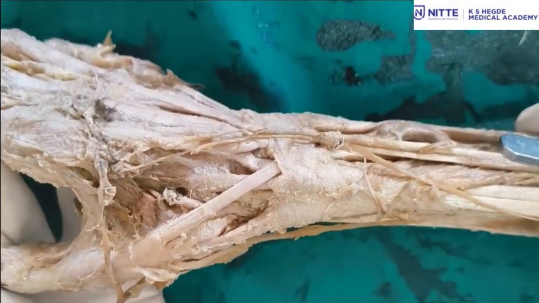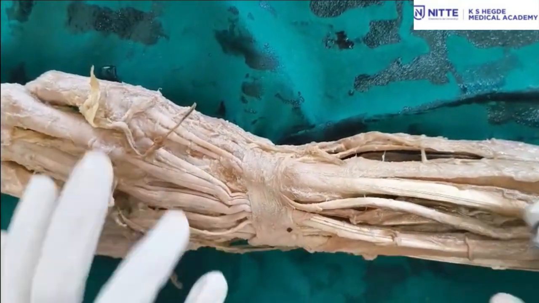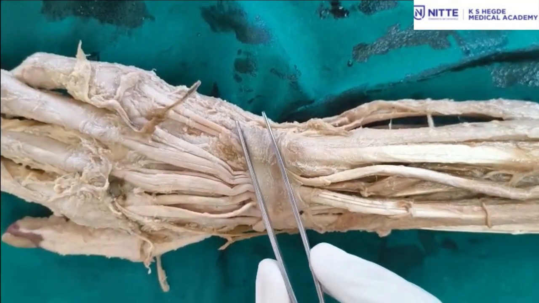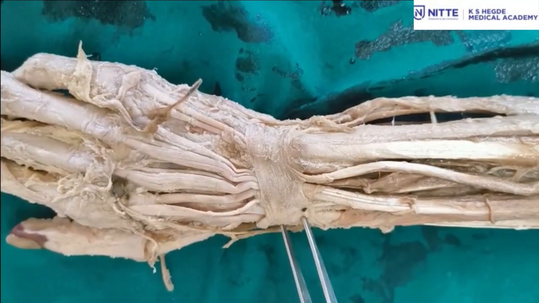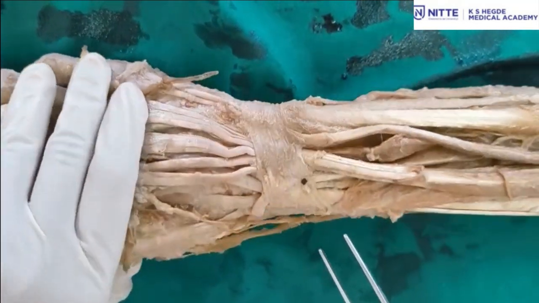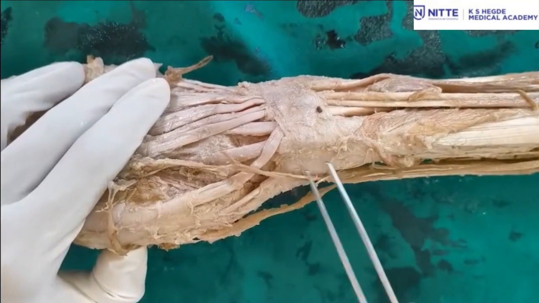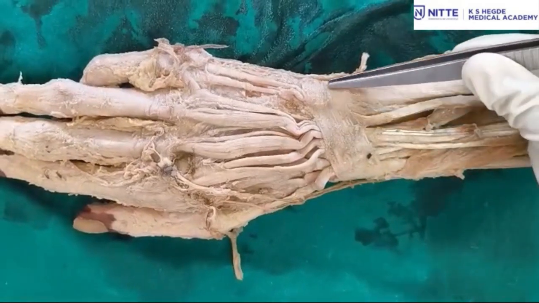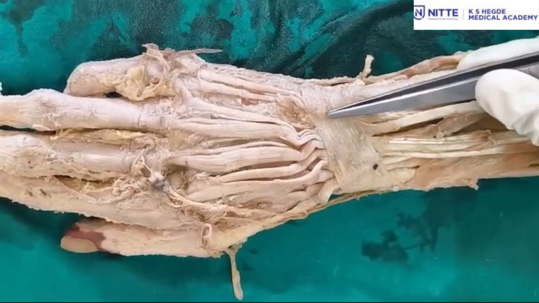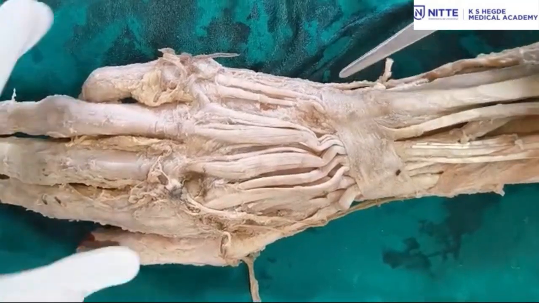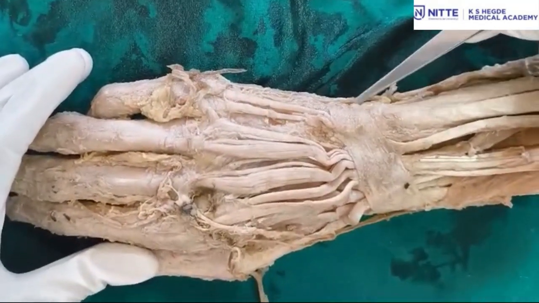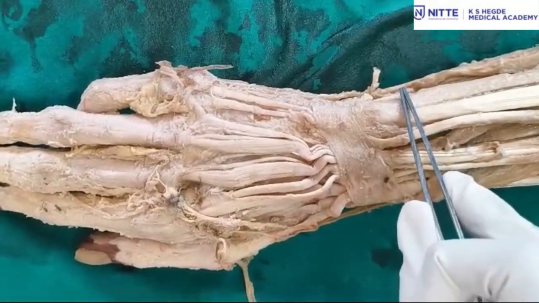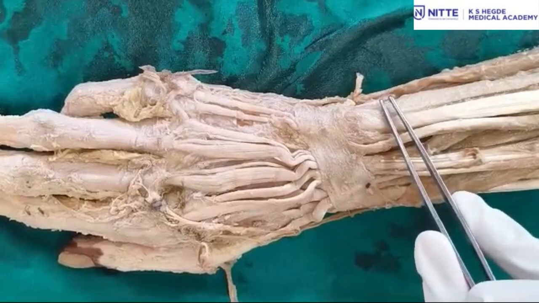Next, we'll see the extensor retinaculum. To define it, it is an oblique fibrous band that is attached laterally to the anterior border of radius. So the fibers of extensor retinaculum slope downwards and medially, and it is attached to the pisiform bone and the triquetral bone. The retinaculum is not attached to the ulna, otherwise it would prevent the pronation.